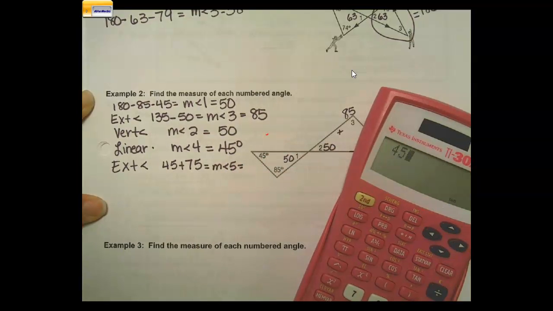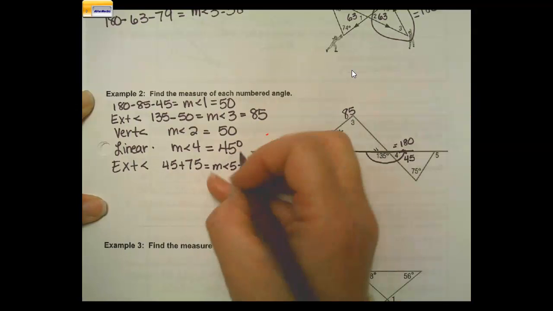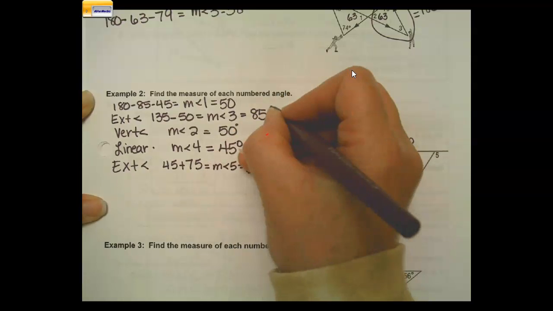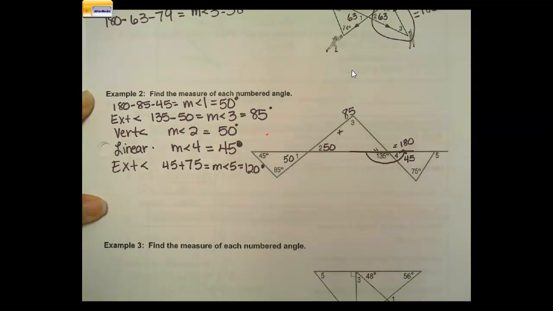Gosh, there's a lot to this. 120. So did we get all these degrees? Were there more? 1, 2, 3, 4, 5. And I can label it if I like. Okay. There you go. It's like a puzzle.